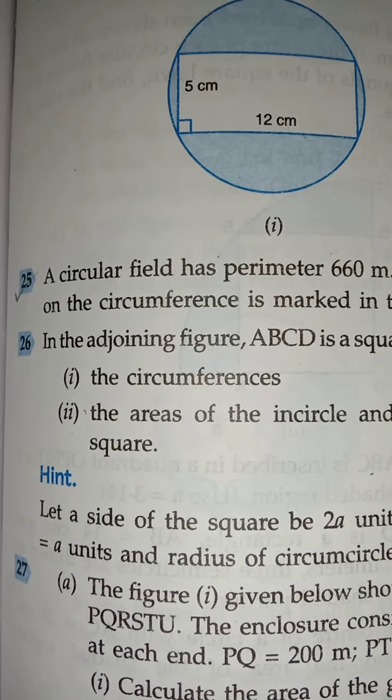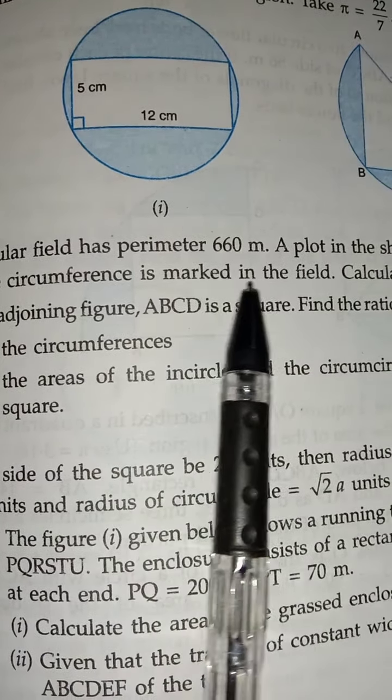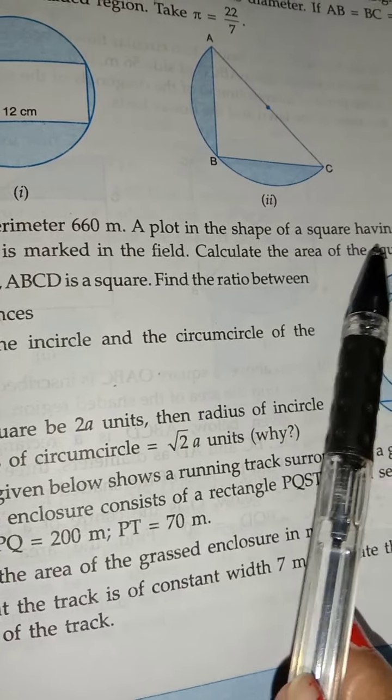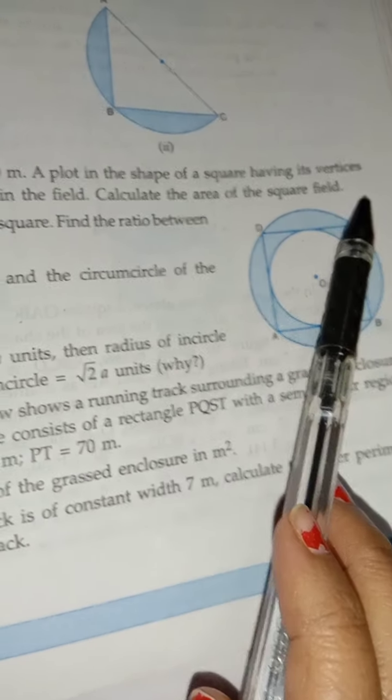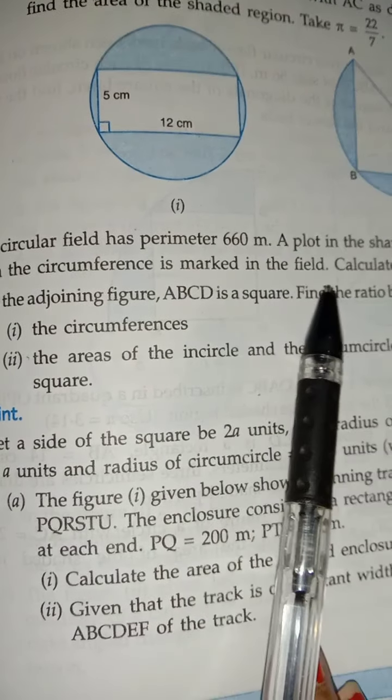Let's start with question number 25. A circular field has a perimeter of 660 meter. A plot in the shape of a square having its vertices on the circumference is marked on the field. So we'll draw the diagram.